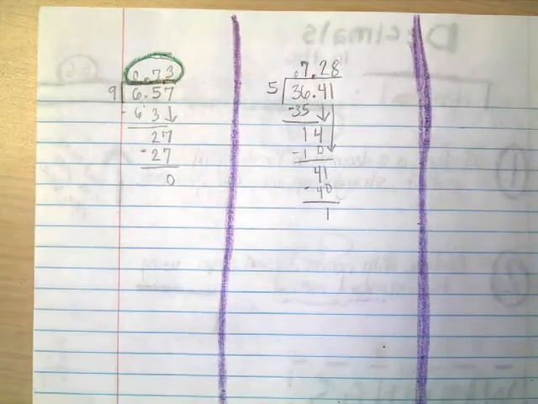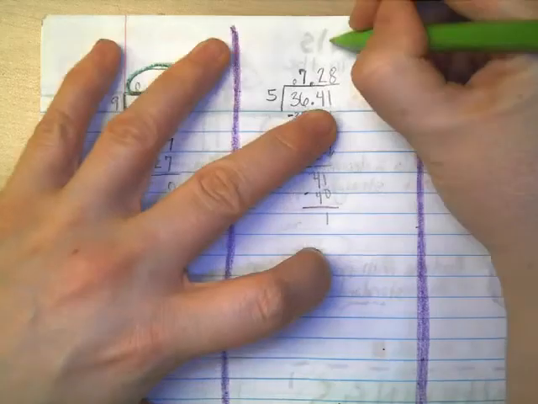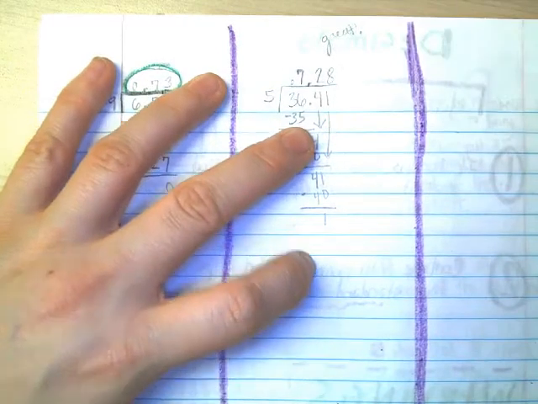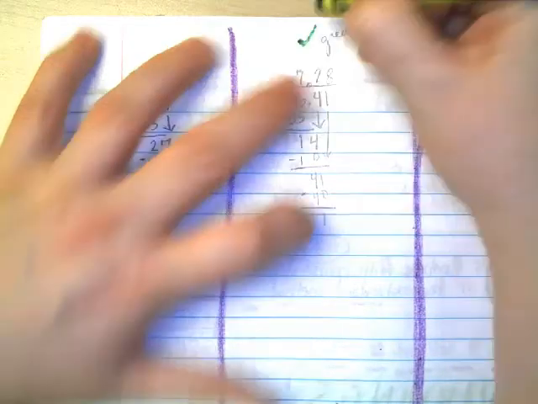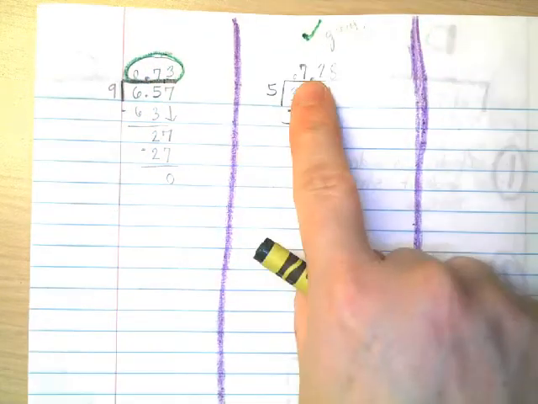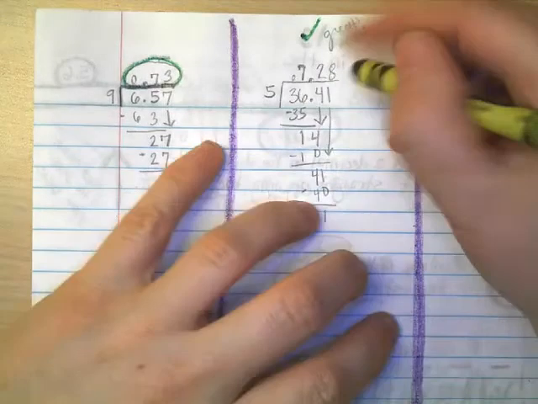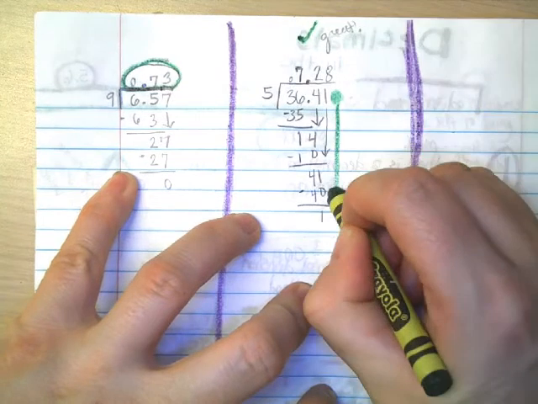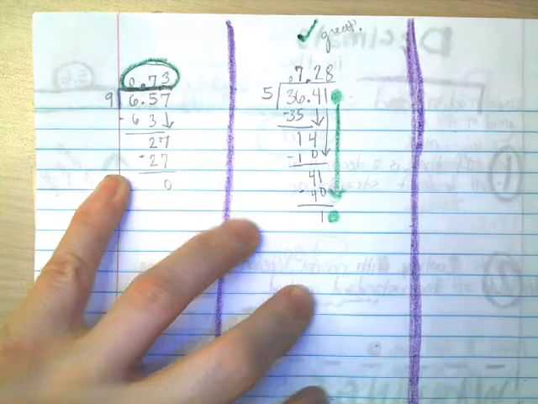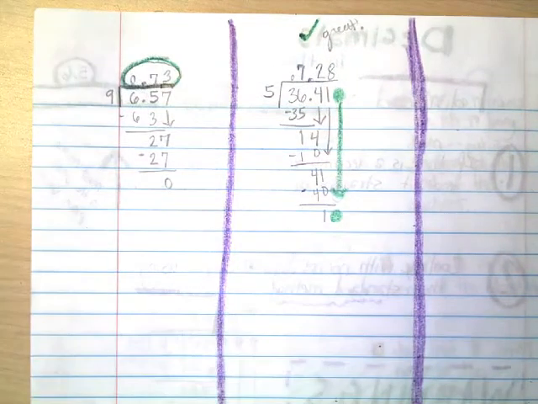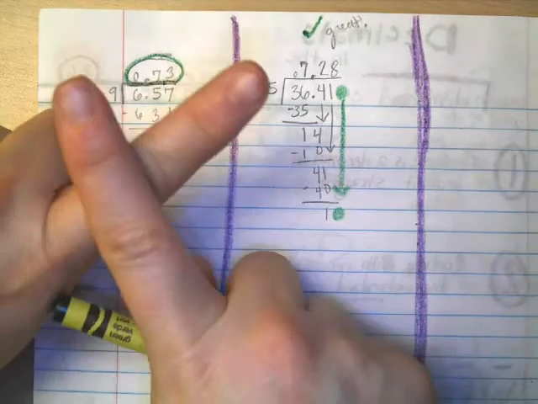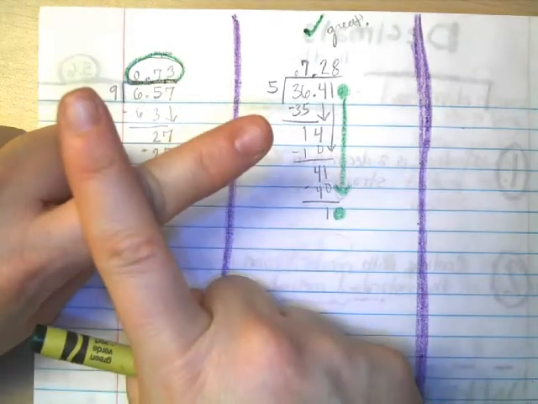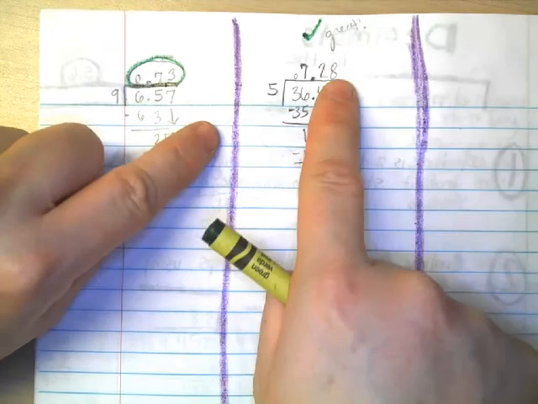So, if there's already a decimal in the quotient, great. You just do that 0 and drop it down. Is there already a decimal in this quotient? Yeah, everyone's going to write, great. Check. There is already a decimal in the quotient. So I get to just put a 0 here. I'm going to use green. And drop it down because I already have a decimal.